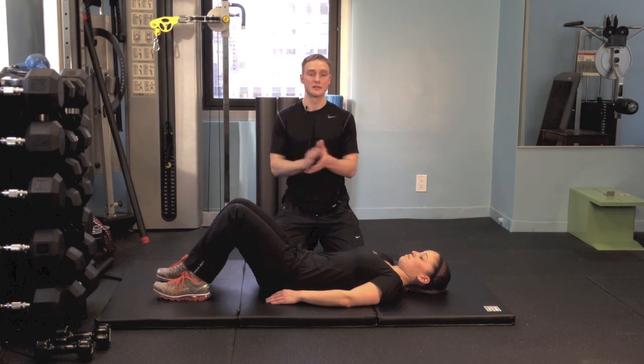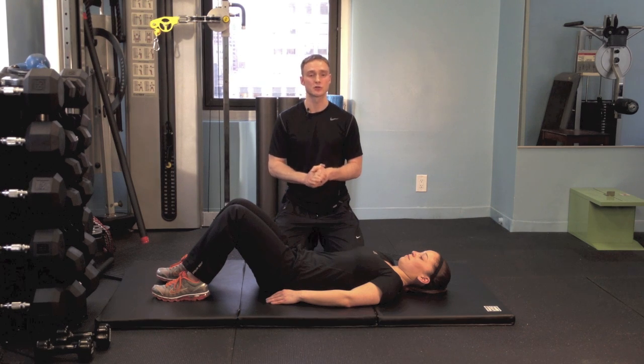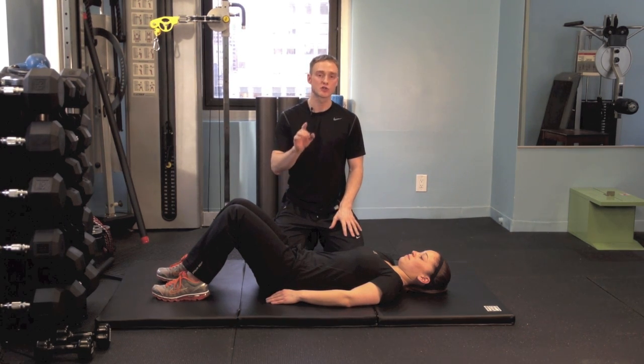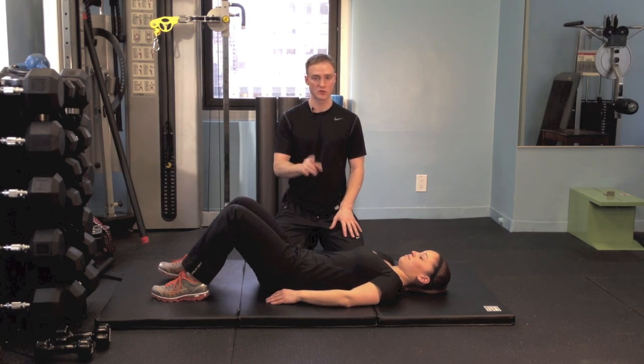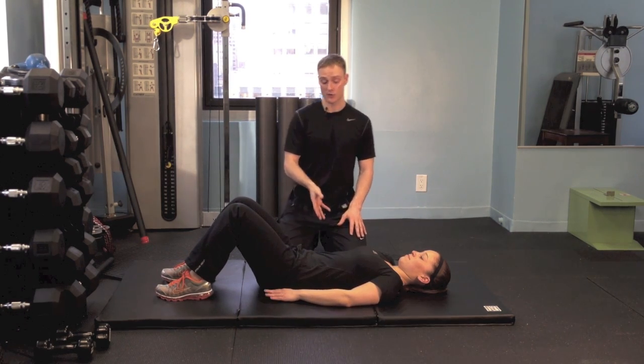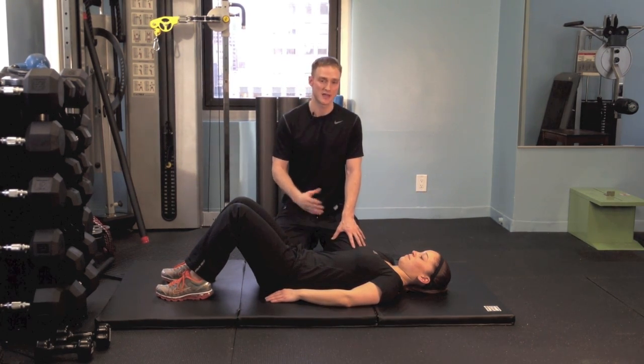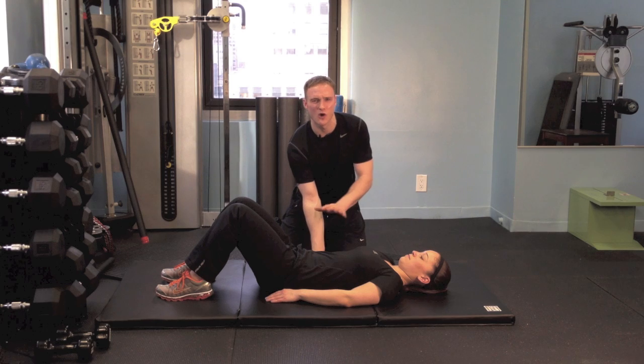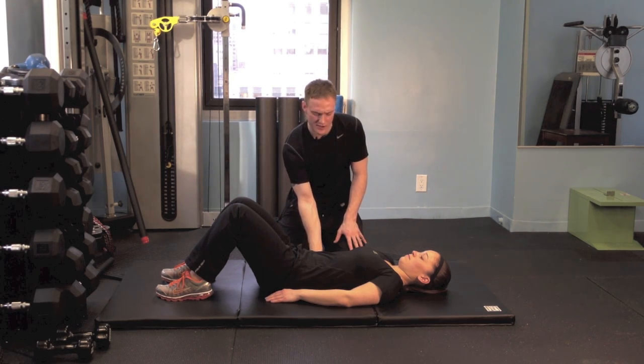And now, ladies and gents, what you want to do is make sure that you find neutral. Neutral is the position that is the most comfortable for you. Now, Amanda is a perfectly healthy individual at this point. She doesn't have any low back pain, right? But she can still find the most comfortable position. And typically you don't want your back to arch on the ground. Okay, so go ahead, find neutral, Amanda.